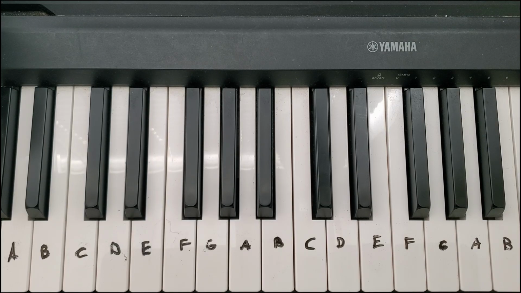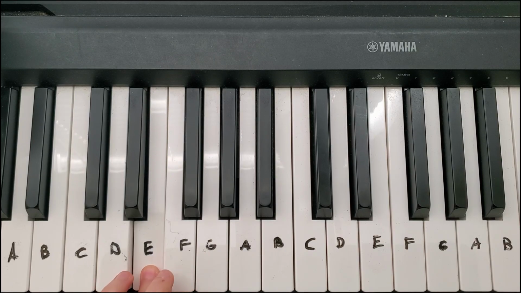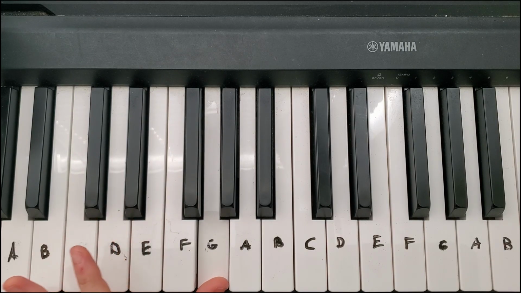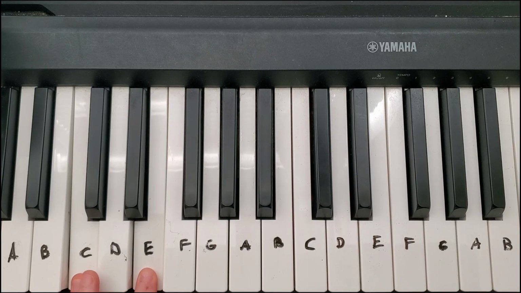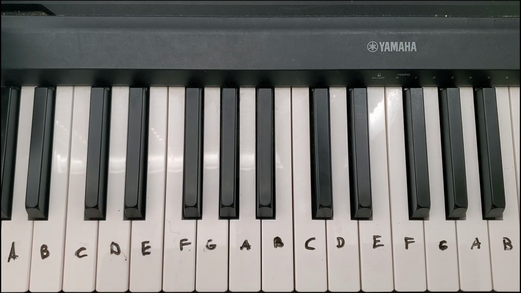Now, something that is very important is being able to hear those intervals. So when I listen to a song, I'm going to be hearing the melody, whatever the note is that happens to be sung or played for the melody. I should be able to hear what a 3 would sound like, what a 5 would sound like. 3, 5.